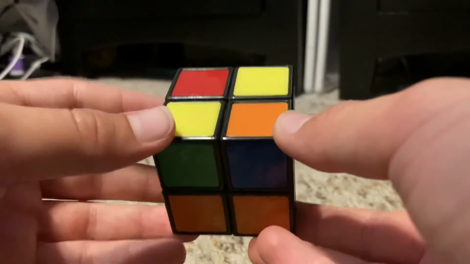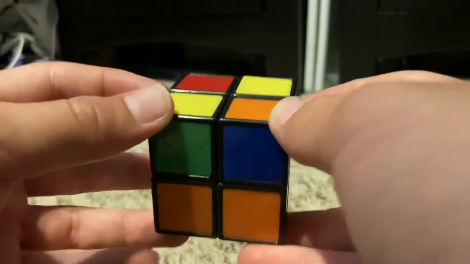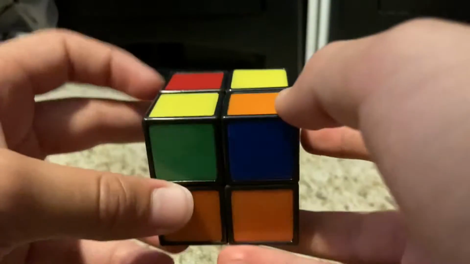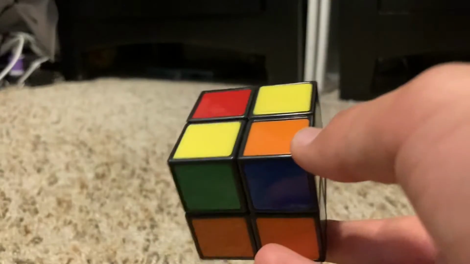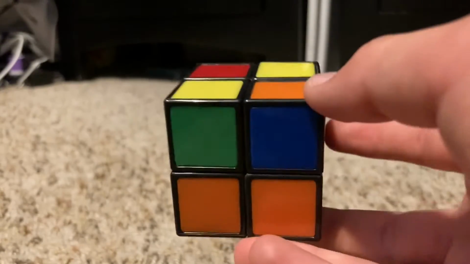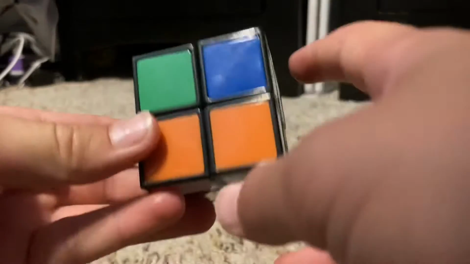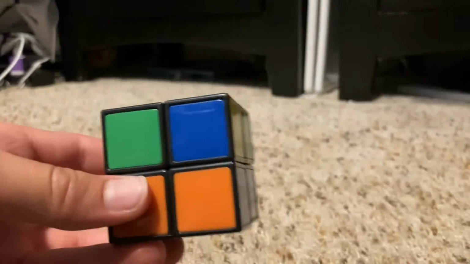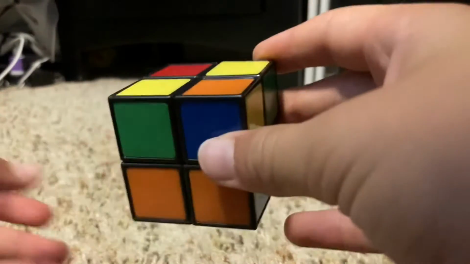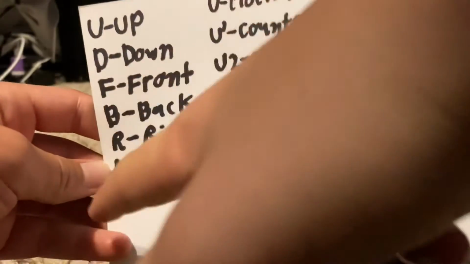Now here's where the algorithms come in that you're gonna have to memorize in order to solve this on your own. And this one's probably the simplest one I've ever known in my cubing history. And the algorithms use all of these, remember? So it goes like this.